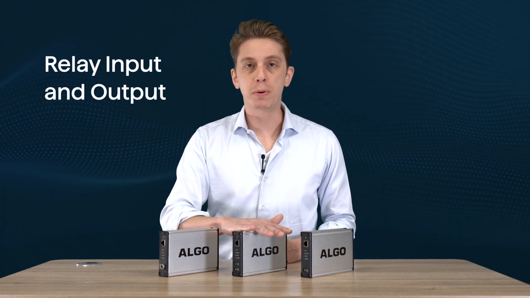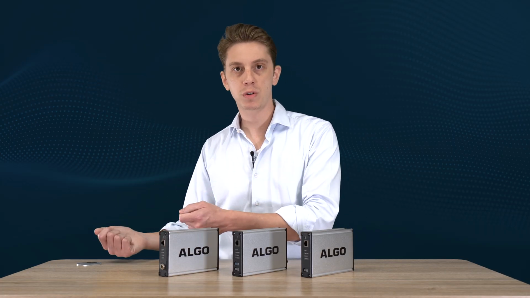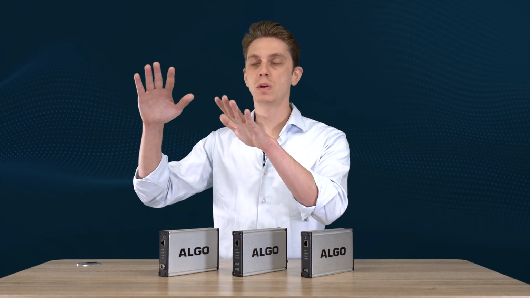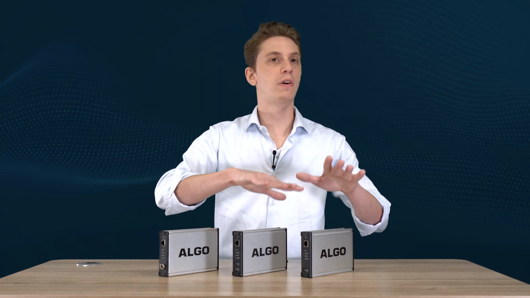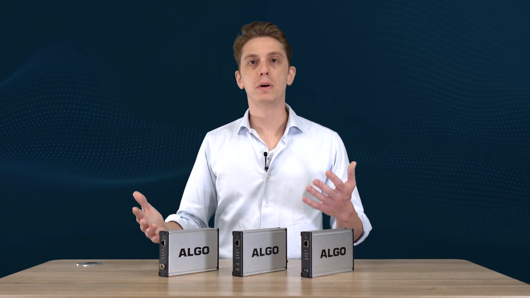They do have a relay input as well and output, so that lets you connect physical accessories into these devices, external systems, devices, fire alarm panels. There's different options. We're talking about a relay input and output here.